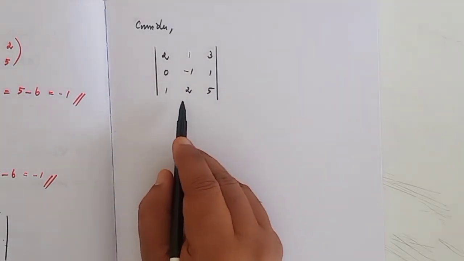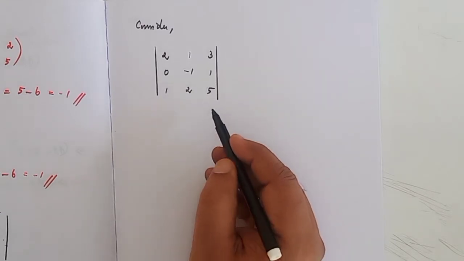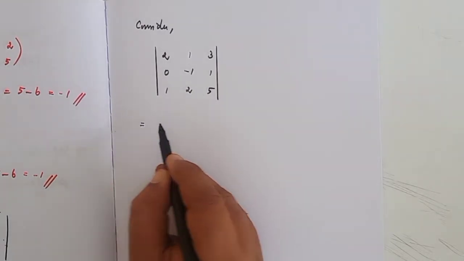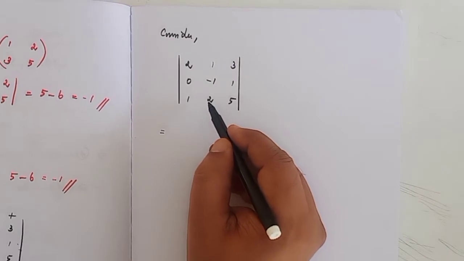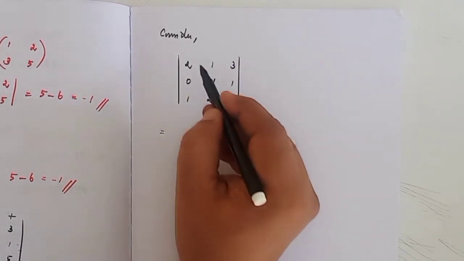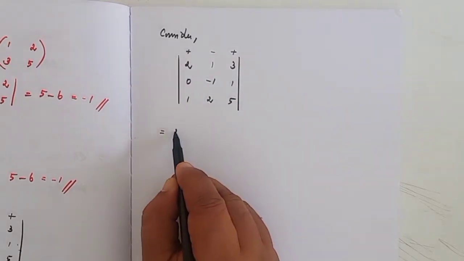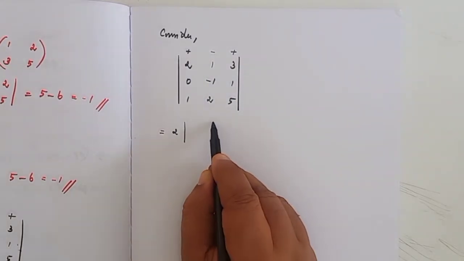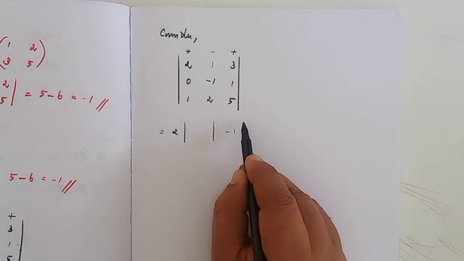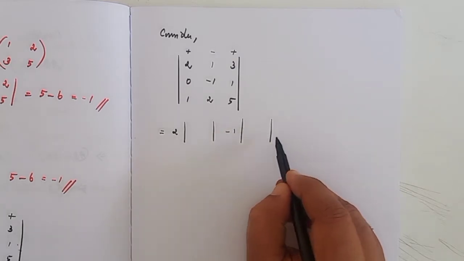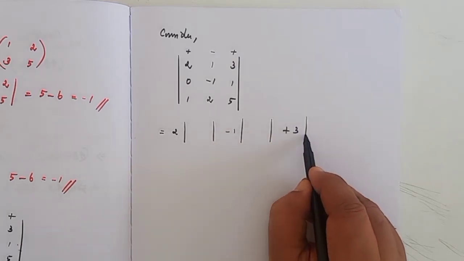Now I am going to expand the determinant. Here also I am going to expand the determinant by the first row only. At the top of the row write plus, minus, plus: 2 into minus 1 into plus 3 into.